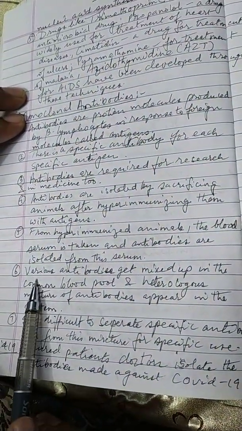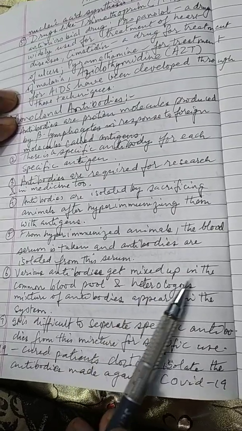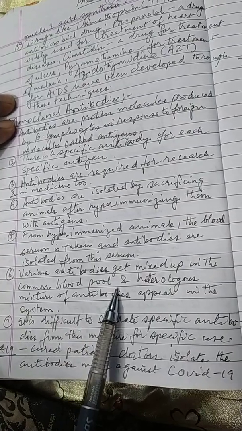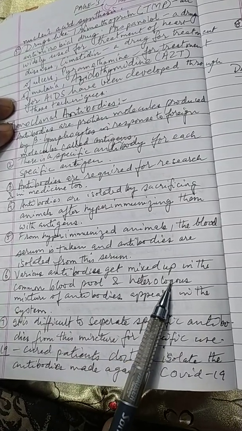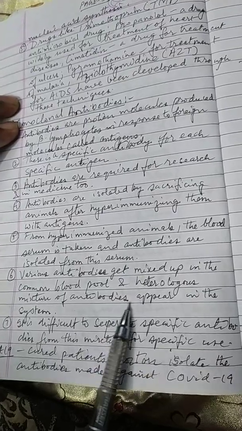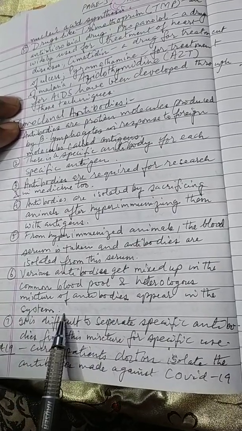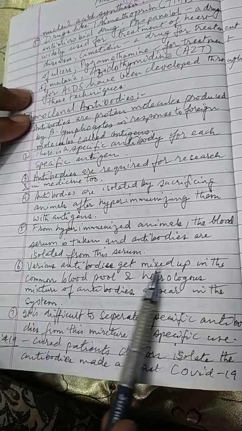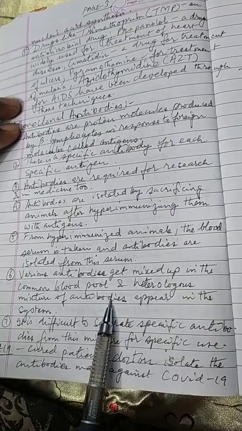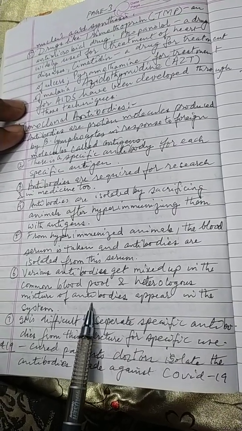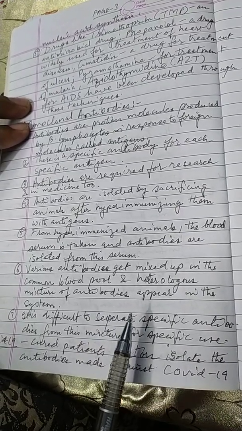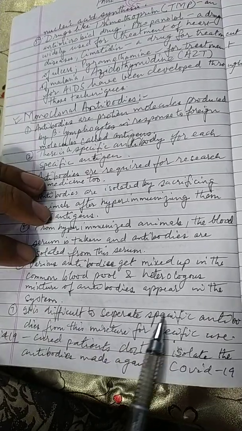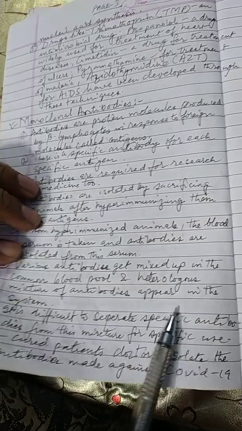Then we see that various antibodies get mixed up in the common blood pool, and a heterologous mixture of antibodies appears in the system. Now, when there are so many antibodies mixed up in the blood pool, it is very difficult to separate specific antibodies from the mixture for a specific use or for a specific antigen.